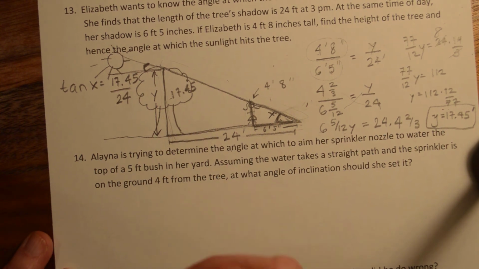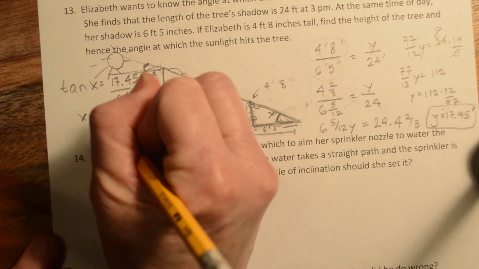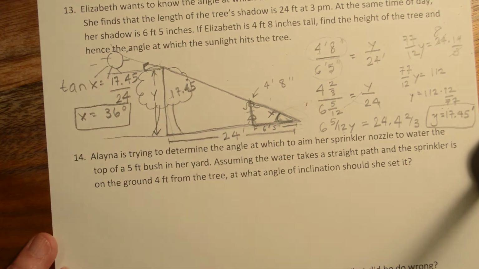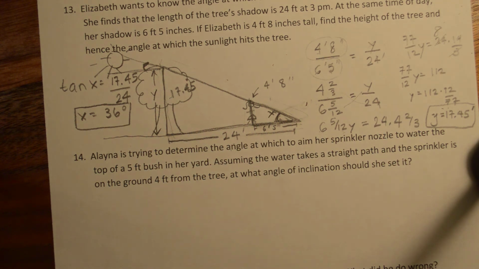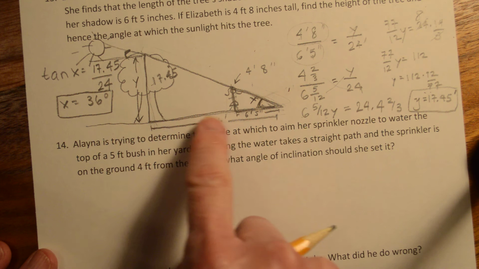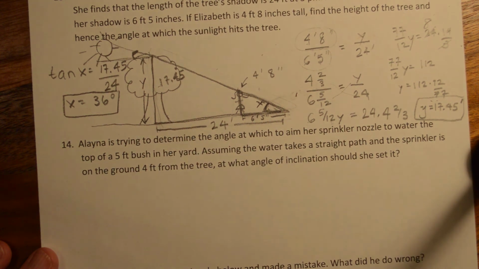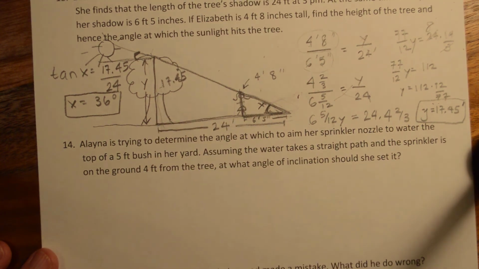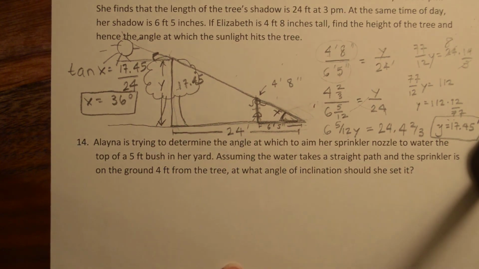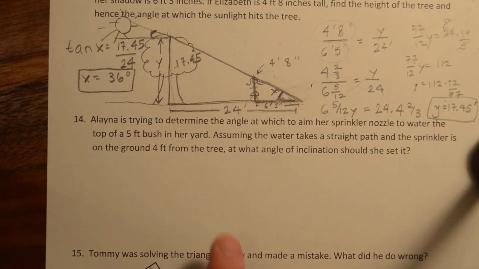And I get x equals 36 degrees. Again, we won't see many of these, but that is a trick that sometimes if two things are making a shadow, it does form two similar triangles. I think you will see that, Grant and Evie, in trig next year. Definitely when you get to calc, you'll see those.